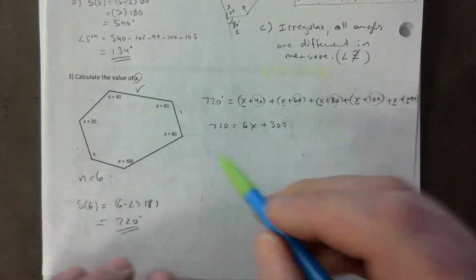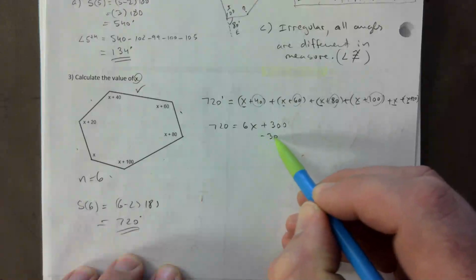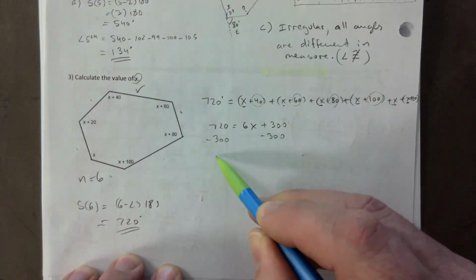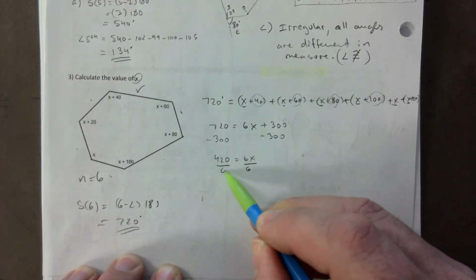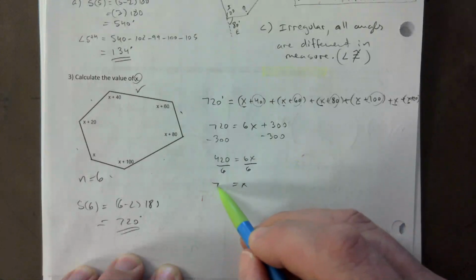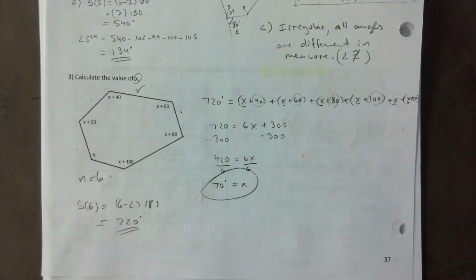So just watch the signs, okay? So minus 300, you end up with 420 is equal to 6x. Divide both sides by 6. X is equal to 70 degrees. And so that's how you do it.